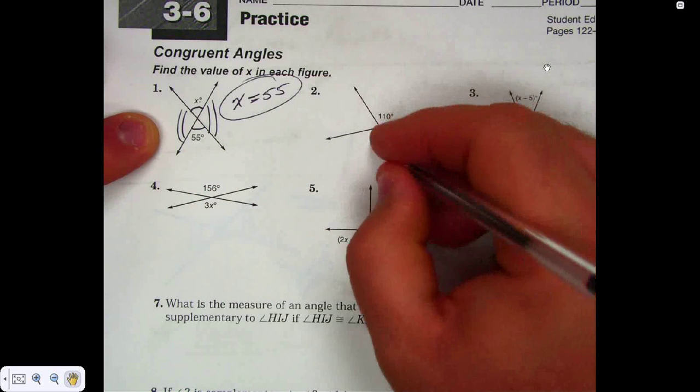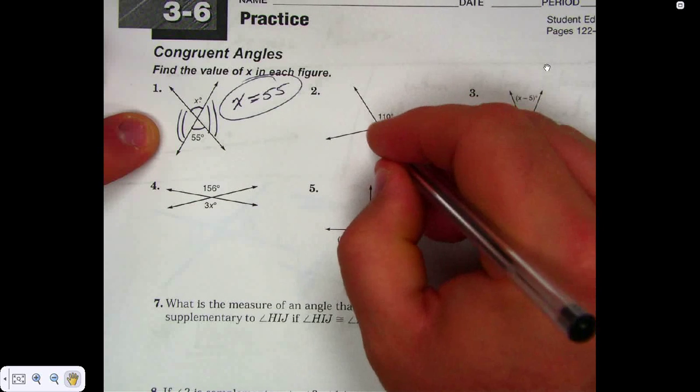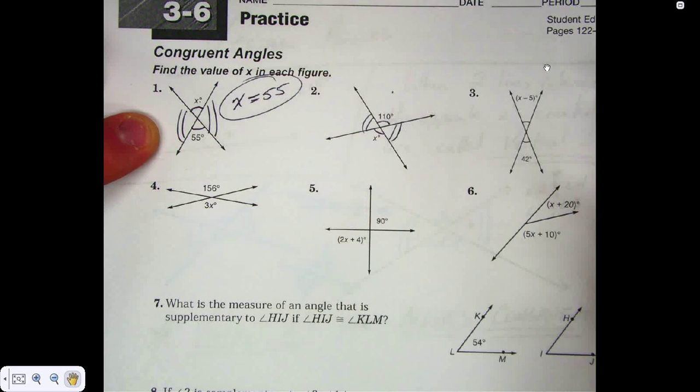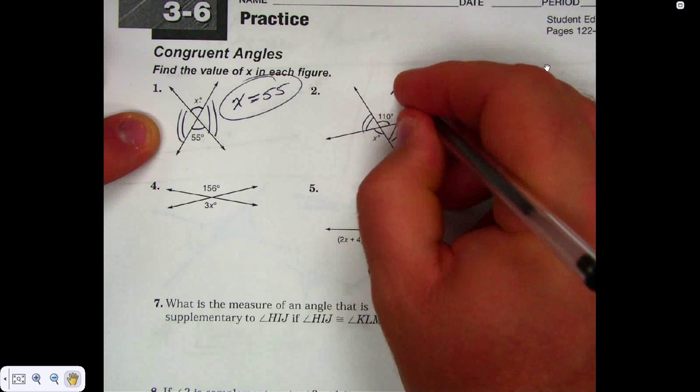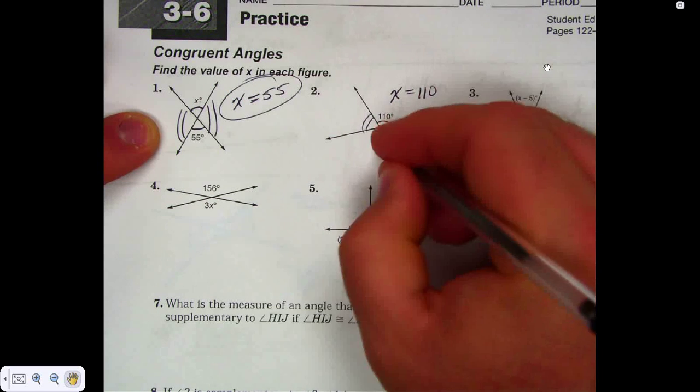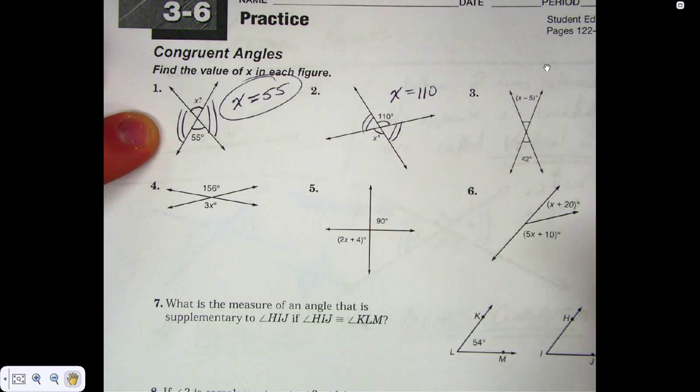Number 2. Those sets of opposite ones are always congruent. What do I know here? What equation could I set up here? X, whatever this one is, equals whatever that one is, which is x and 110. So x is what?